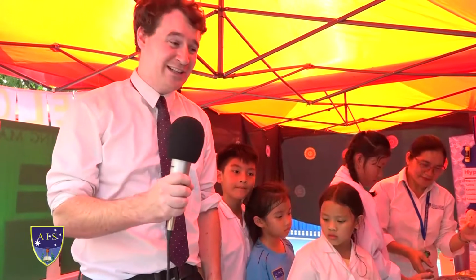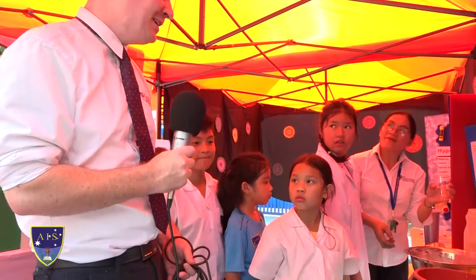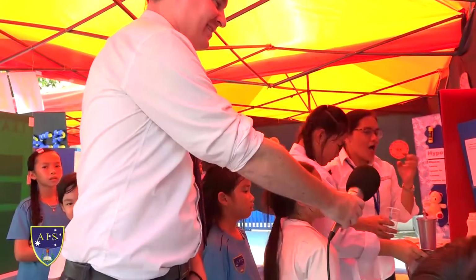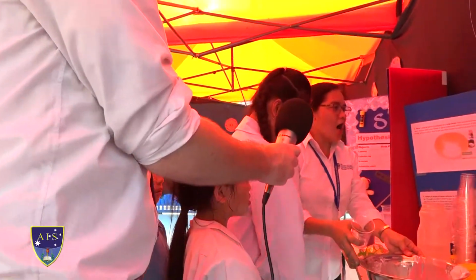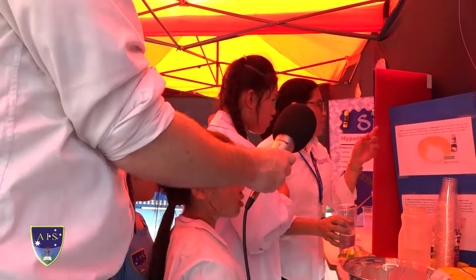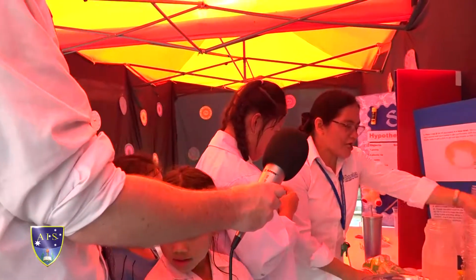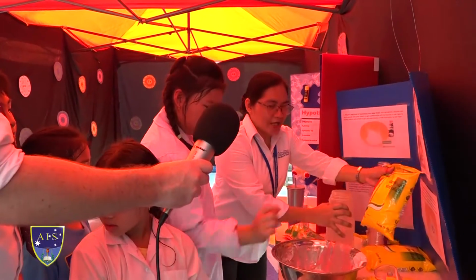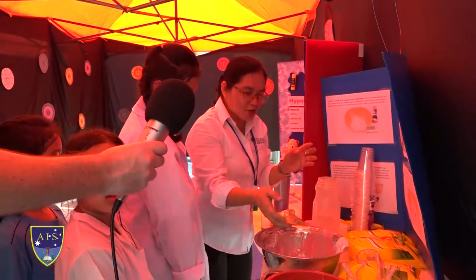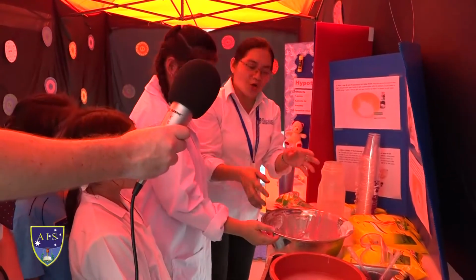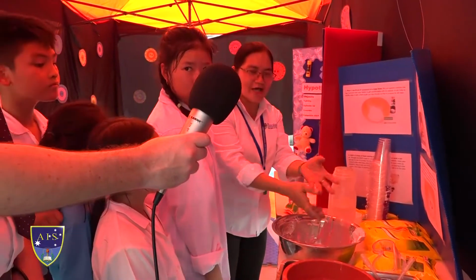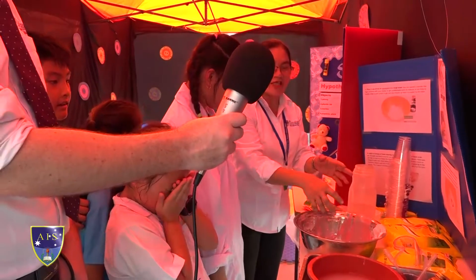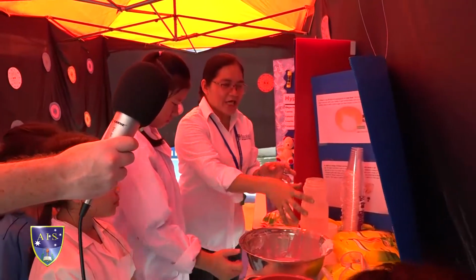Okay, and here we have some of the experiments from the year 1 class. And now, teacher, can you explain how to make oobleck for us? In making it, we need the materials like this: cornstarch, and then water, and then color, and then we're going to mix. So they will use their hands to mix the materials, and then they can play with this.